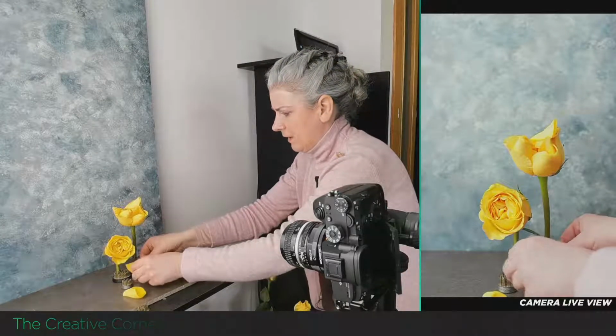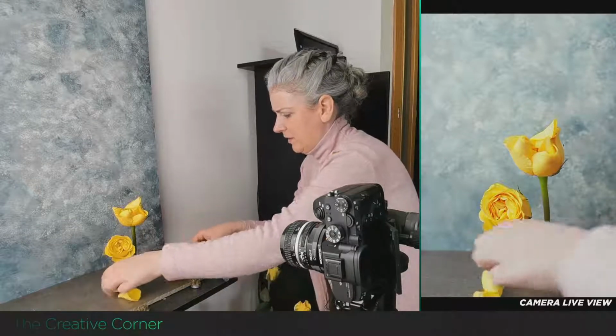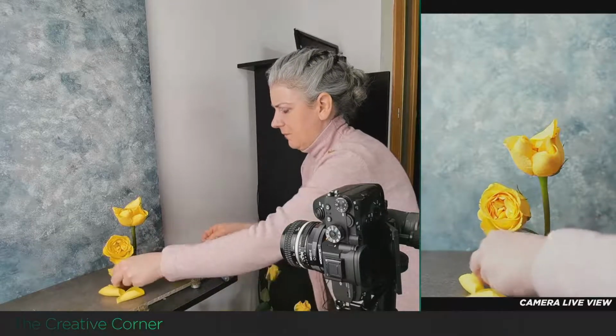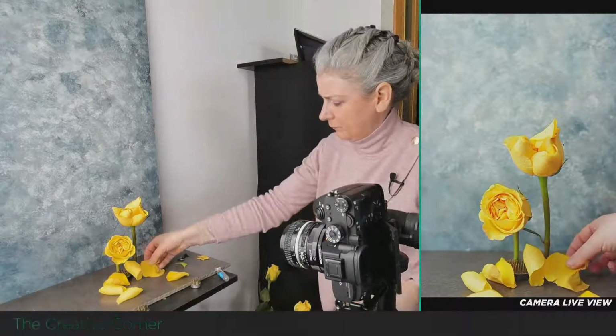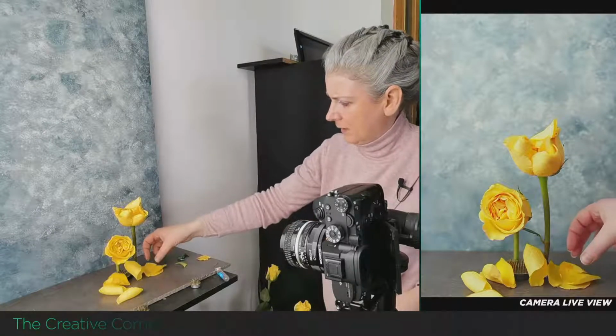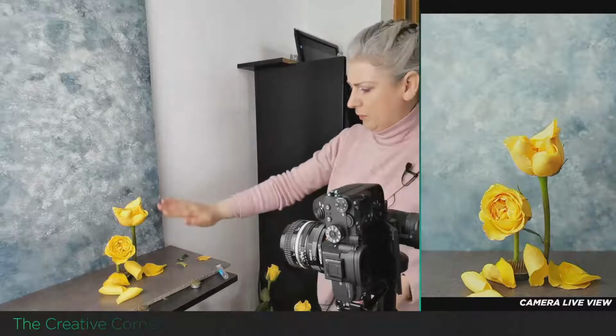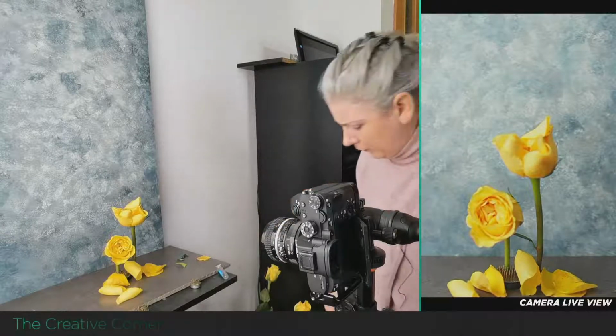So this is where the petals will probably come in handy here, just to cover the base and to make sure that the bottom of the image is completely covered in yellow as we want it. So we'll build that up. I may have to come in just a tiny bit more, and we'll keep working on that as we go, just making sure I'm also in focus.